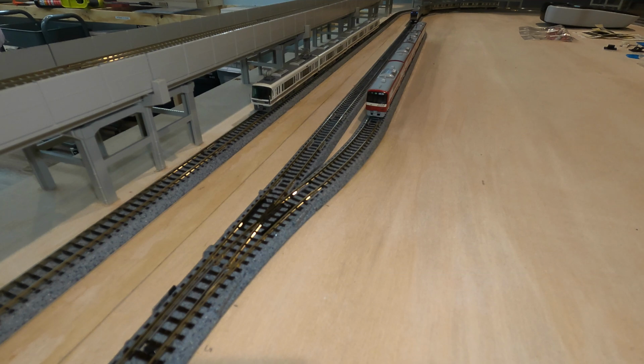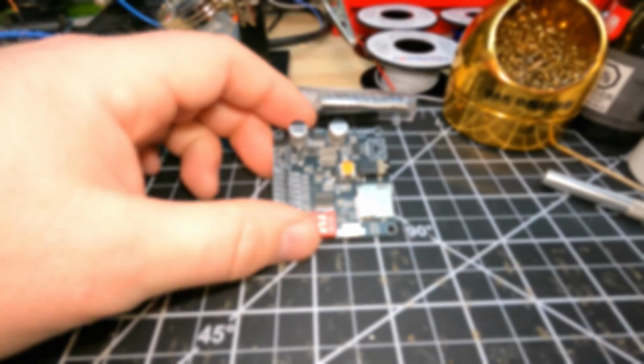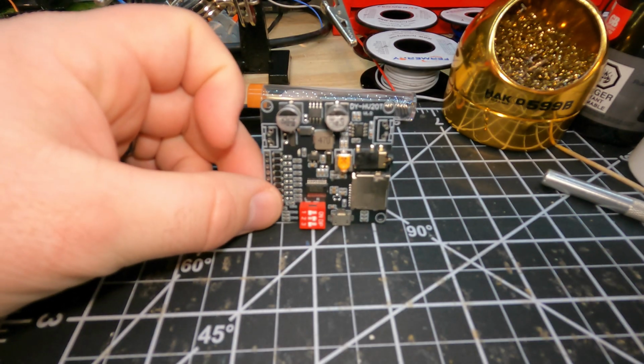まもなく2番線に上の池袋方面行きが参ります。危ないですから黄色い線までお下がりください。秋葉原ご乗車ありがとうございます。2番線ドアが閉まります。ご注意ください。 So this is the little MP3 board that I have gone with.